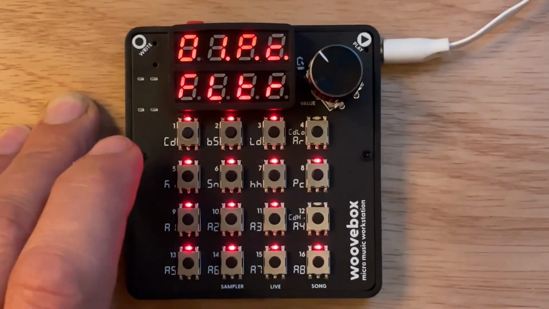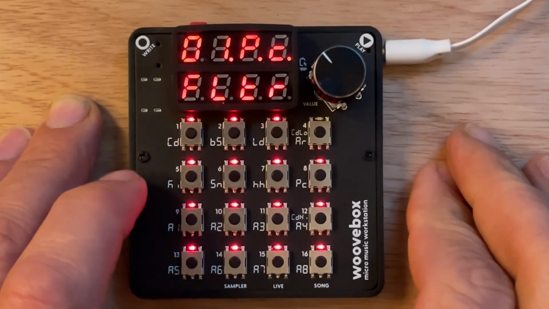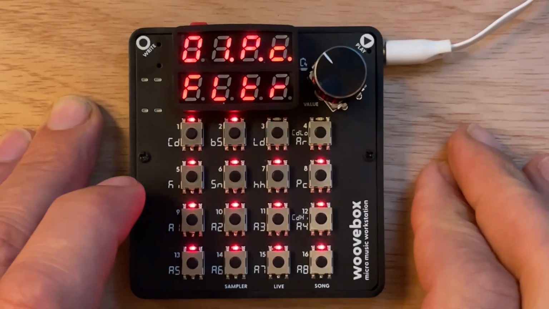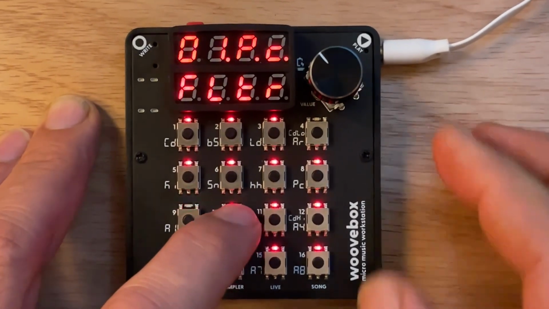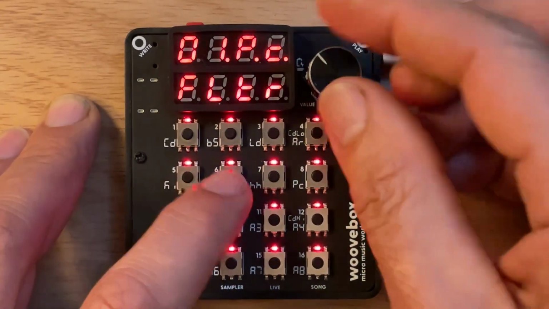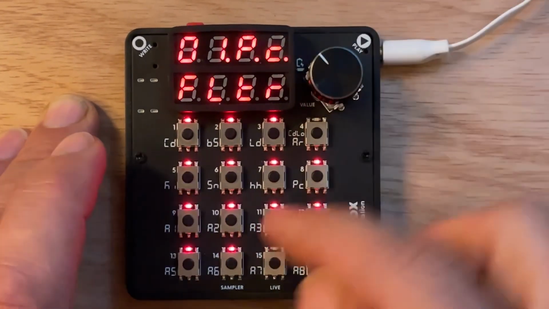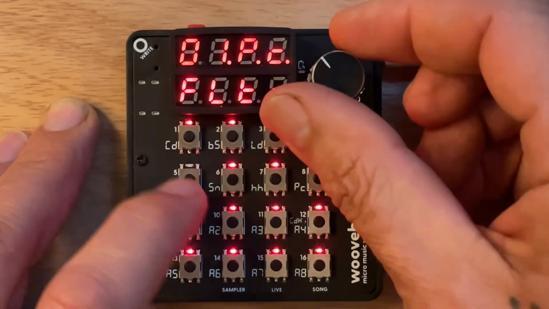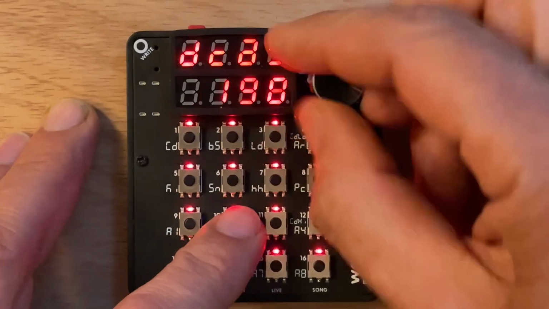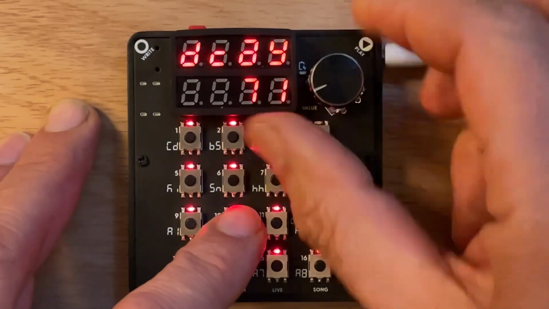Turn the sustain way down. So you can hear it coming in fast and then dropping down. And the envelope is per note. So going into the LFOs, let's turn this decay back down.